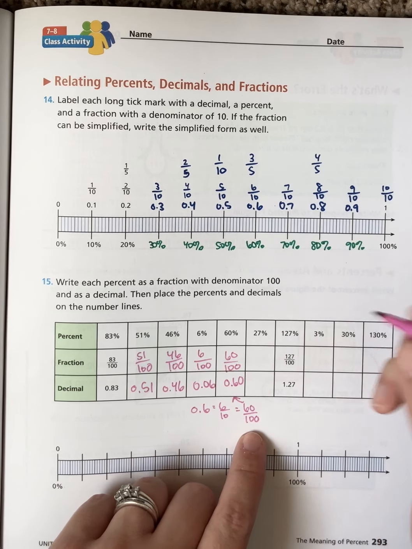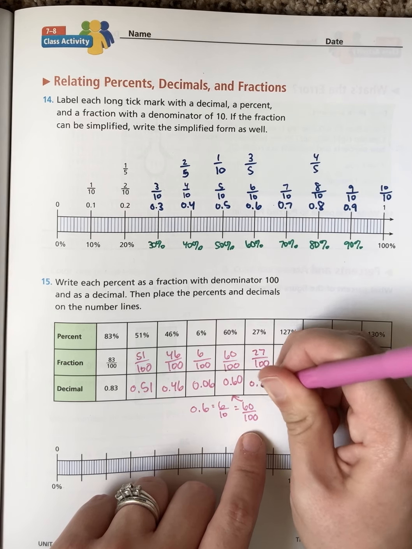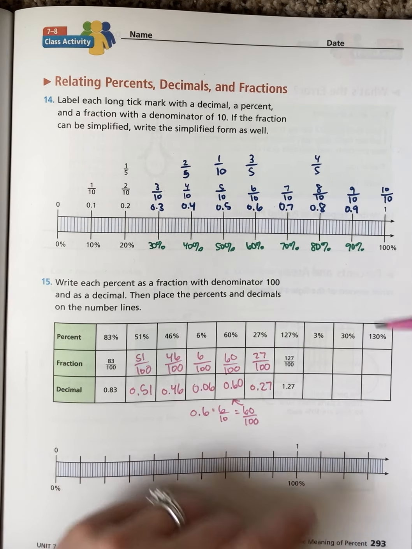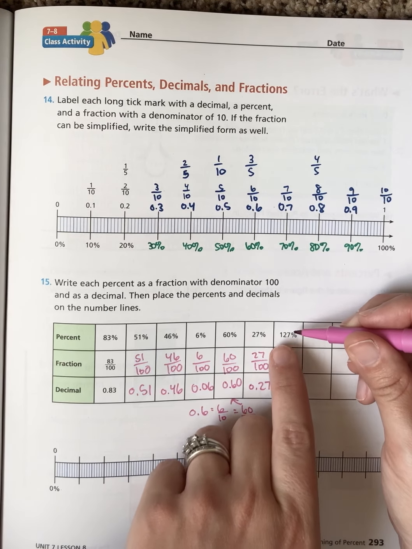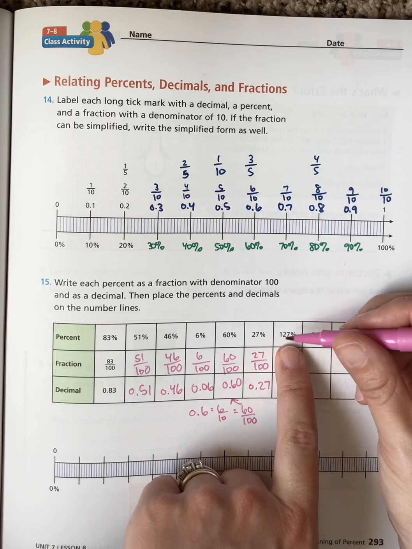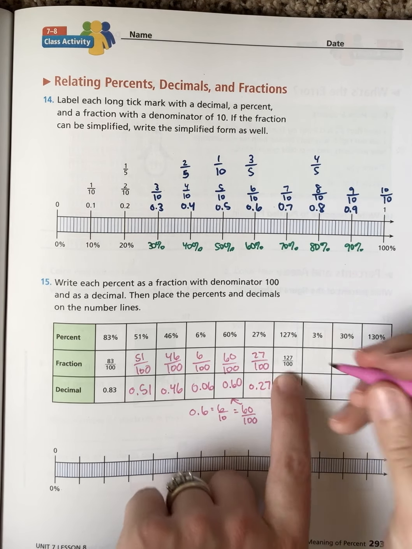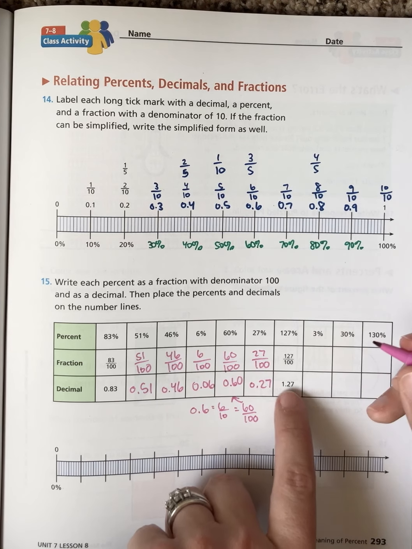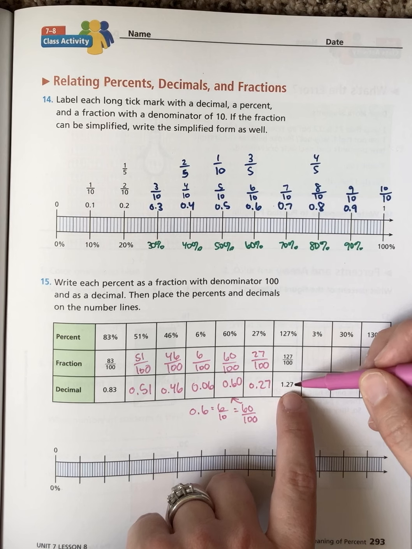So then we've got 27%, which is the same as 27 over 100, or 0.27. Now they give us a clue here on this next one. How do you do something greater than 100? If you have 127%, that means you have simply 127 over 100. It means you have greater than a whole. So as a decimal, what that looks like is a whole and then 0.27.